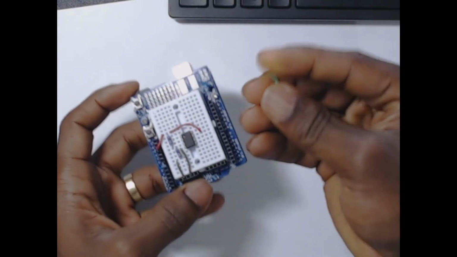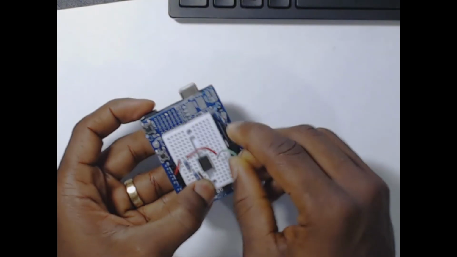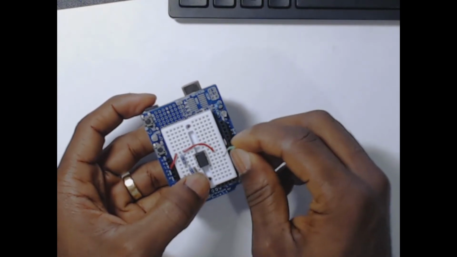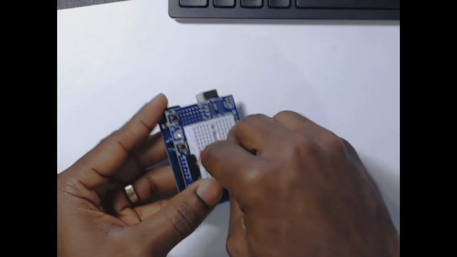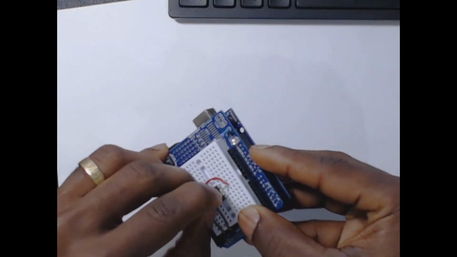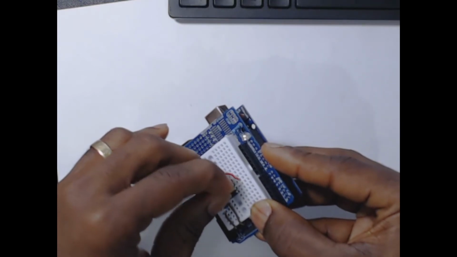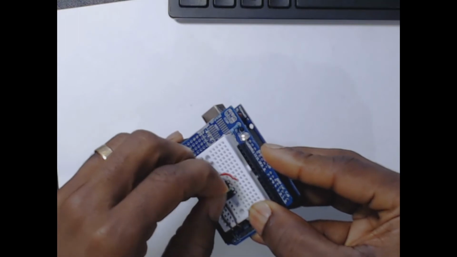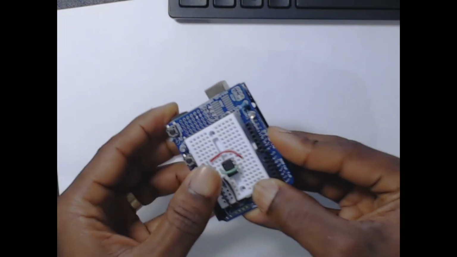So to do that, I've pre-cut, so that is going from pin 2 across to pin 6.